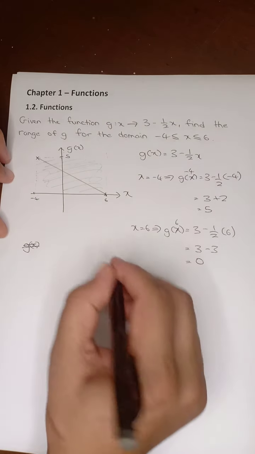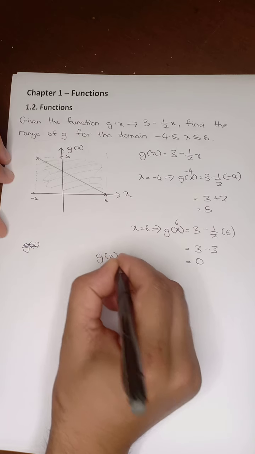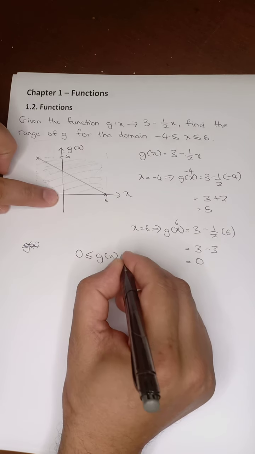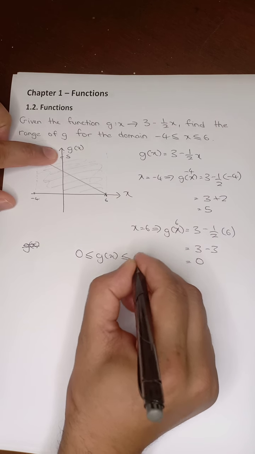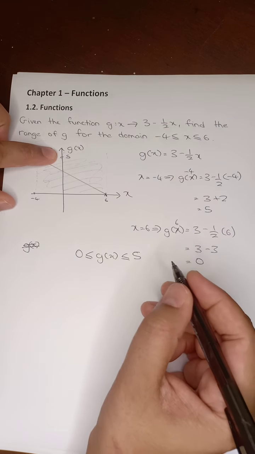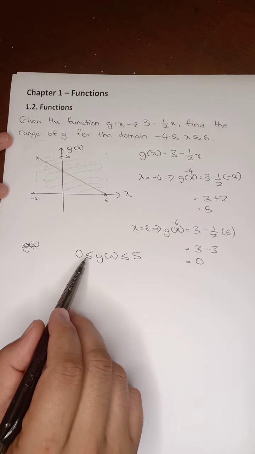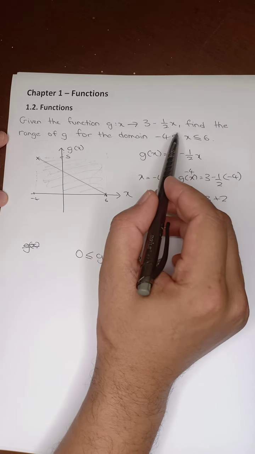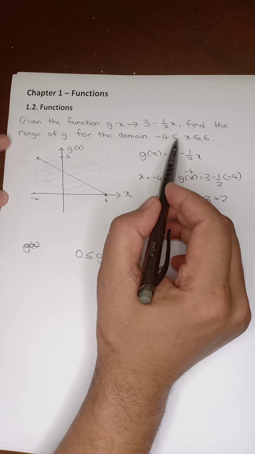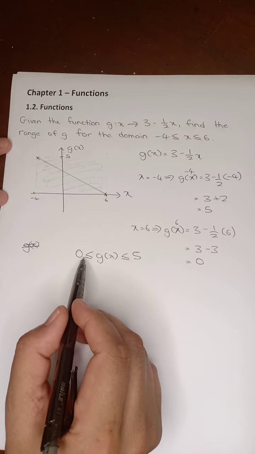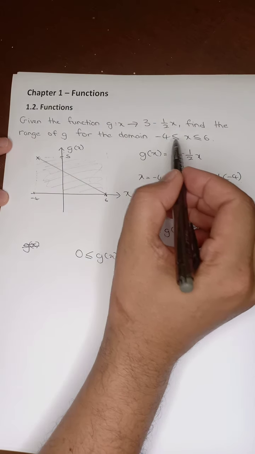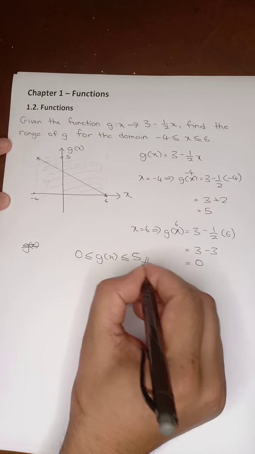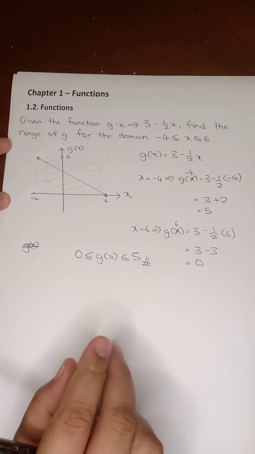or maybe I'll write it in the center, it's much easier. g(x) is more than or equal to 0, less than or equal to 5. Okay, for what inequality sign we need to use, just follow this. If it says more than and equal to, you also have to add the equals to. If there is no equals to, then just omit the equals to. Okay, so this will be the answer. Thank you. See you again in the next video.